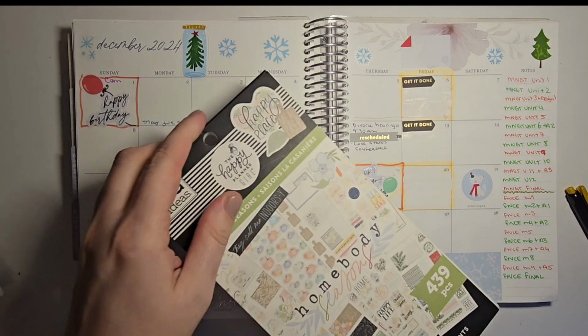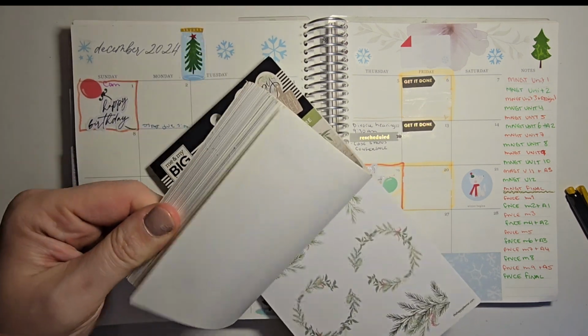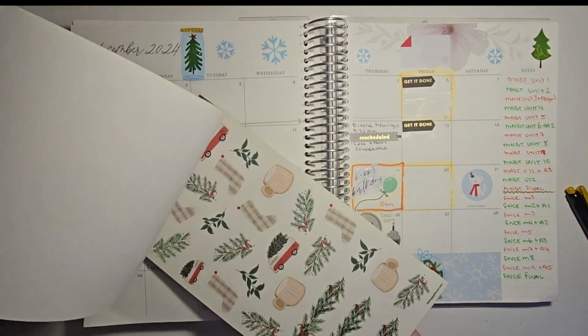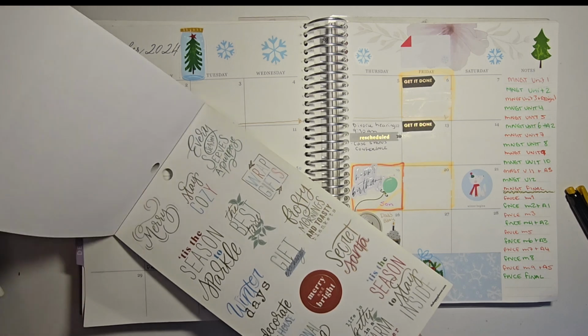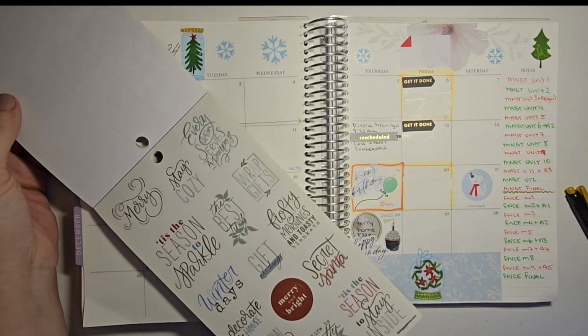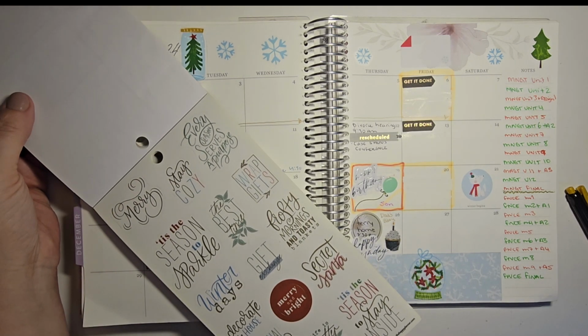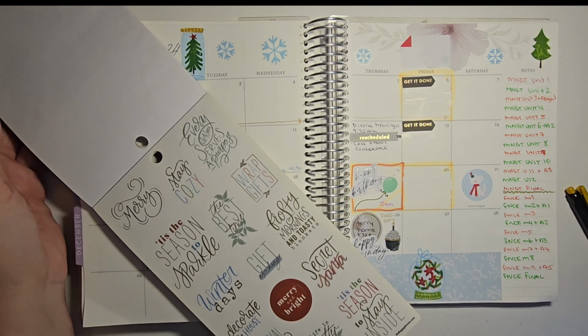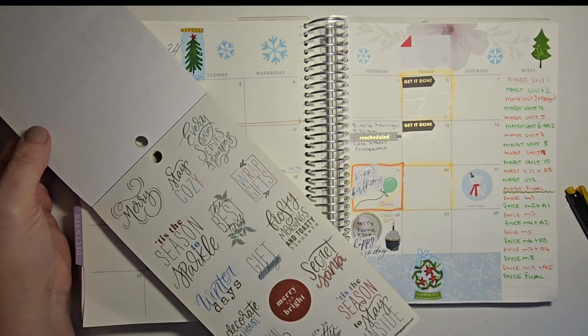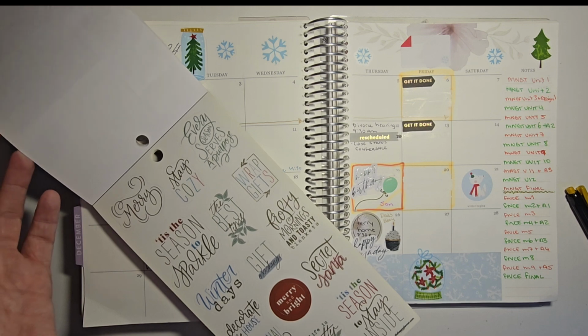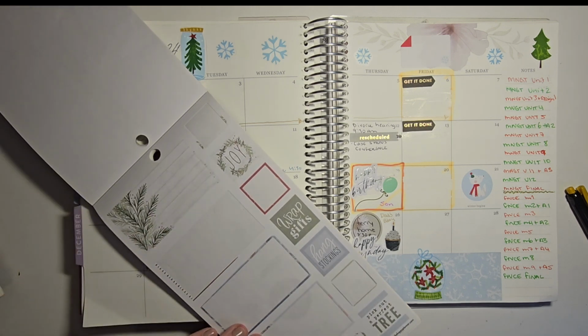And then again, I just go through, this is the homebody season. So it's another seasonal sticker book, but they're a little bit more neutral, more pastel. And a lot of them are kind of homebody based. So like, it's the season to stay inside and things like that. So I was just seeing if there were any of those stickers that I wanted to add to this spread.